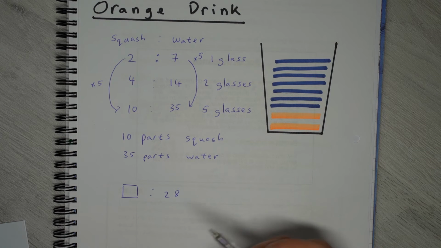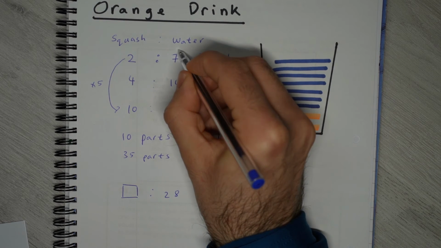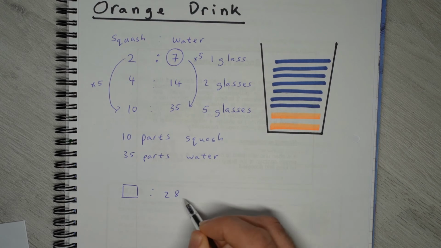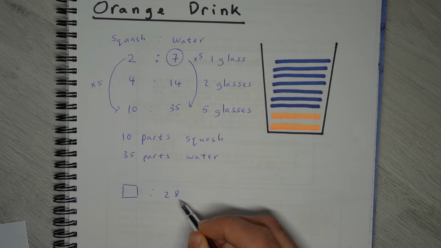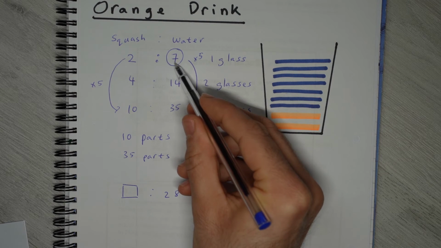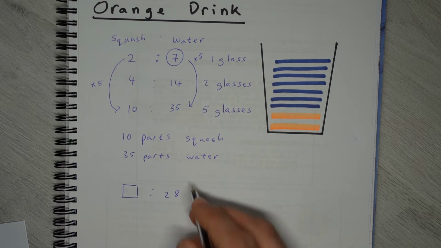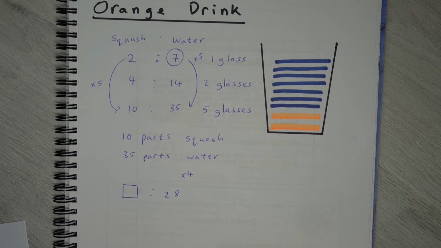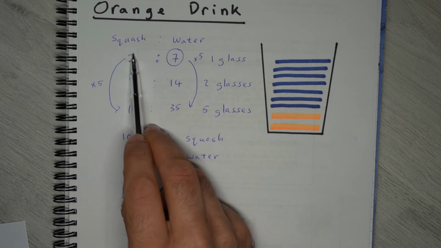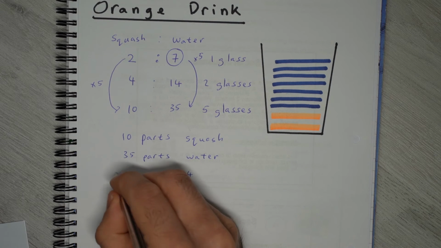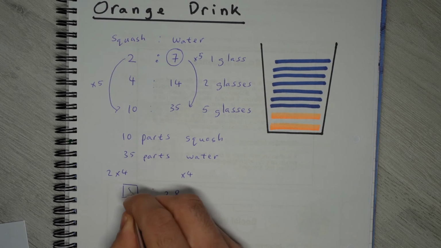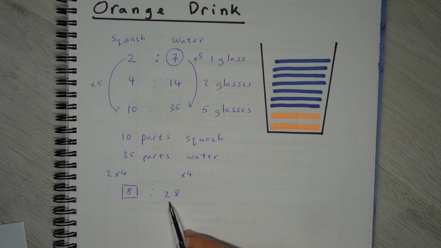What we need to do is ask ourselves, 7 multiplied by what to get 28? And the answer is we need to multiply 7 by 4. So we need to multiply the parts of squash by 4 as well. So 2 times 4 is equal to 8. So when we are using 28 parts of water, we're going to use 8 parts of squash.